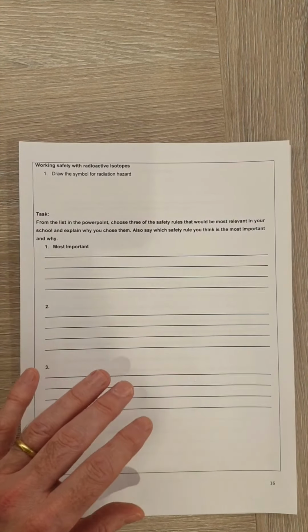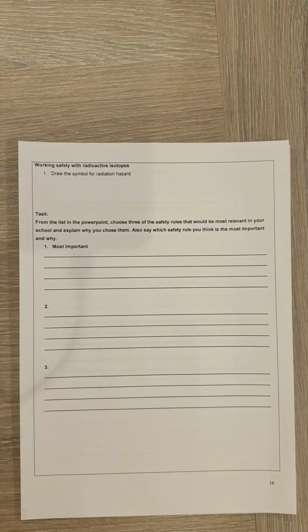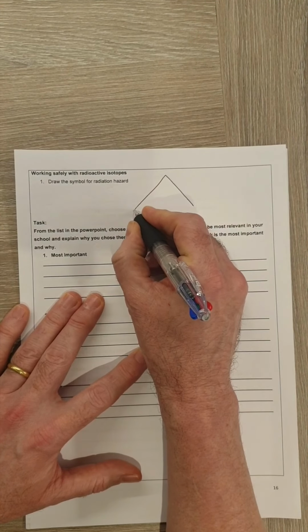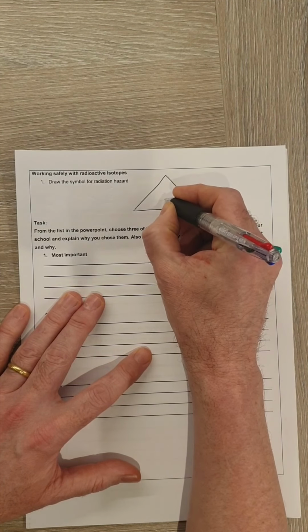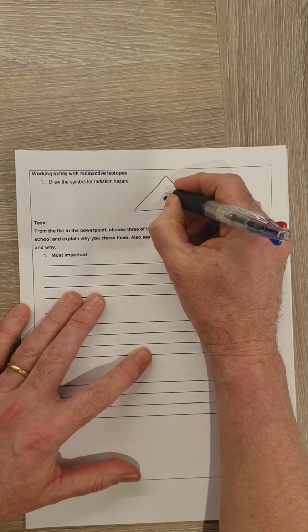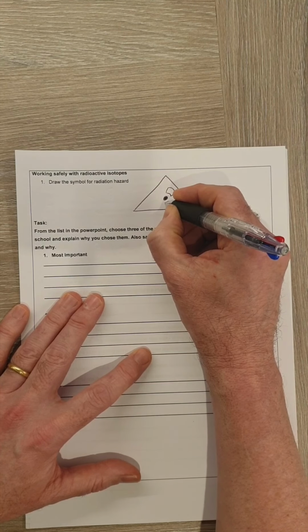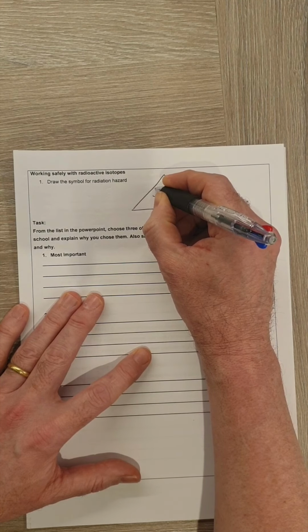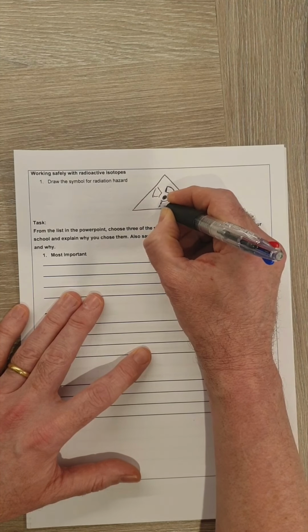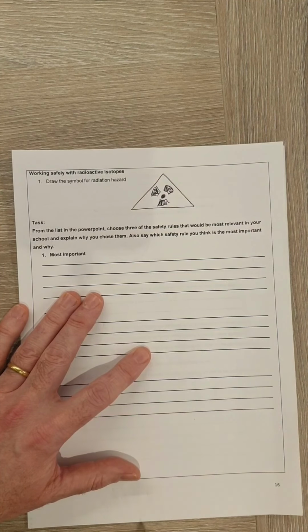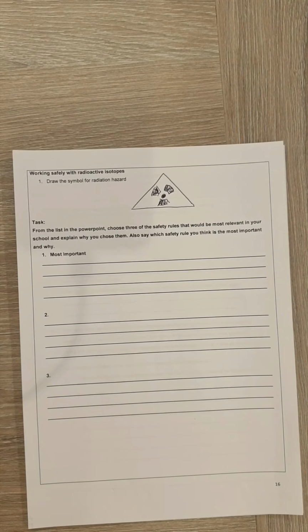Right, so the next task was to sketch the symbol for the radiation hazard. We have a triangle, and we have the circle, which is meant to represent the radioactive isotope, and then we have the symbol that looks like this, which is meant to represent the radiation moving out away from the radioactive source.